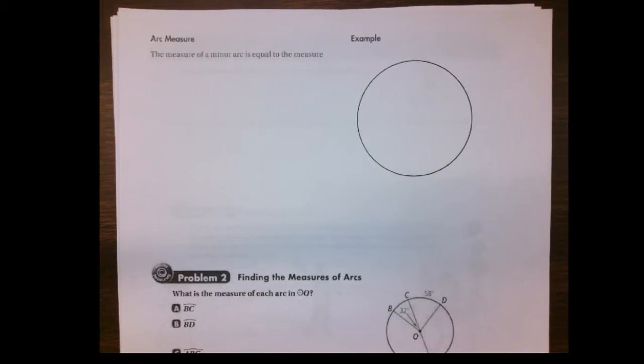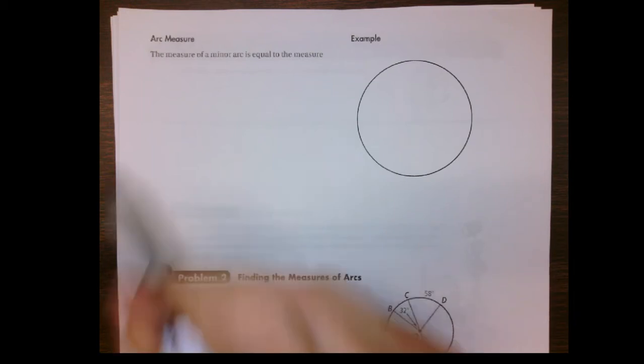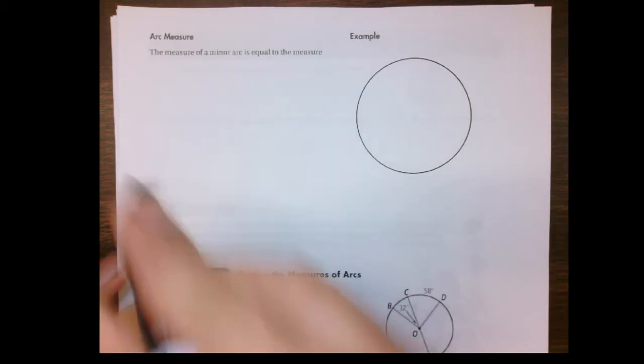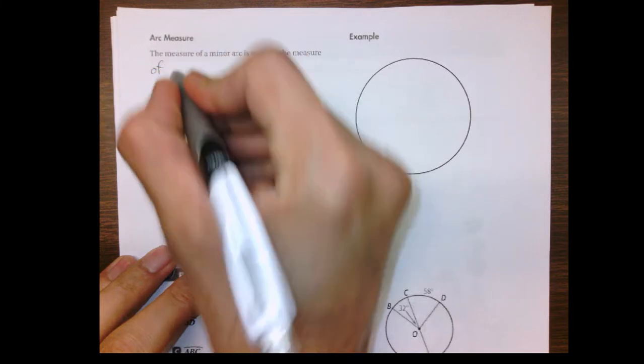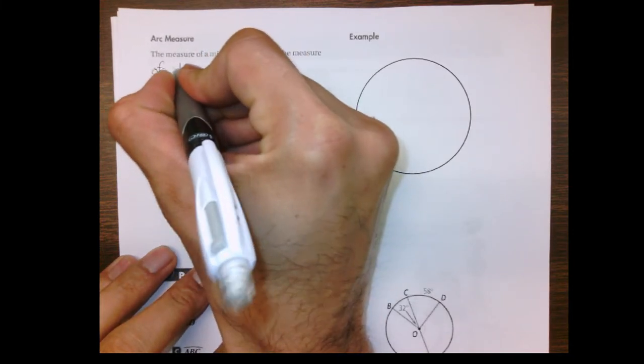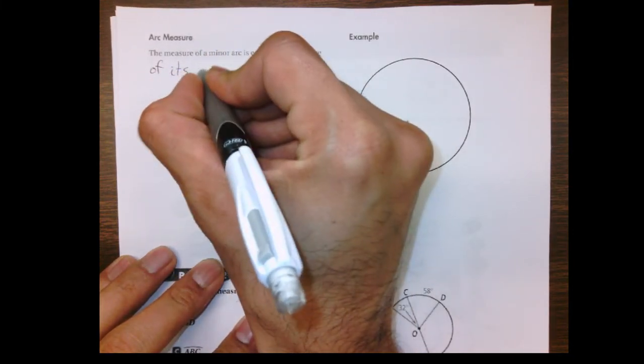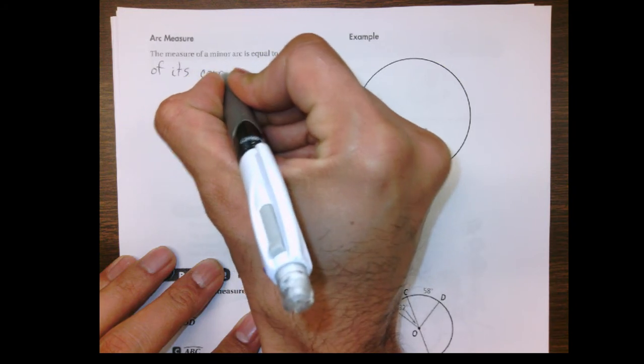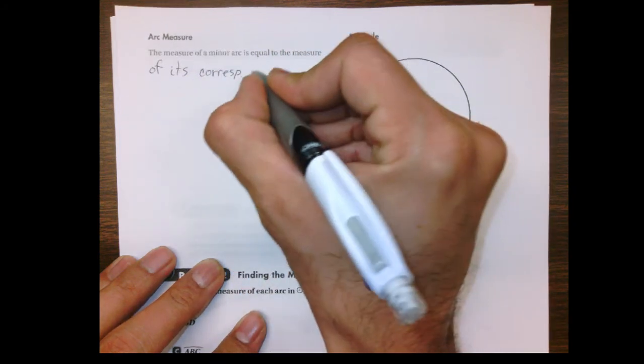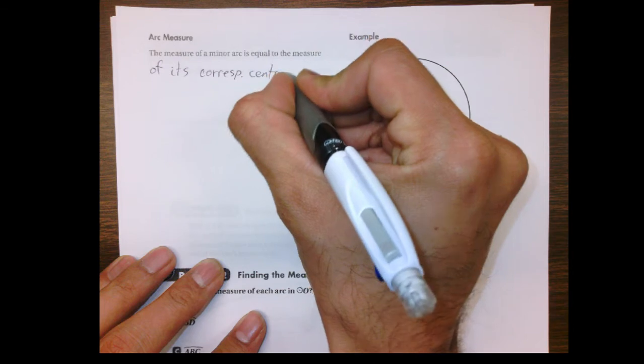Okay, now let's talk some more about arcs and arc measure. So here we've got another circle, and we're saying that the measure of a minor arc is equal to the measure of, and we hinted at this before, its corresponding central angle.